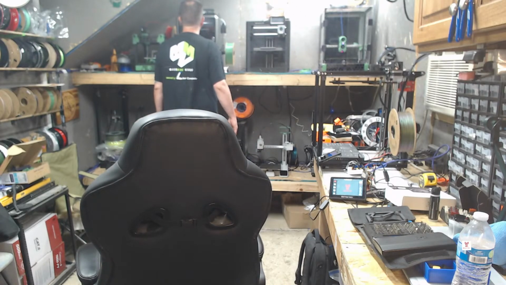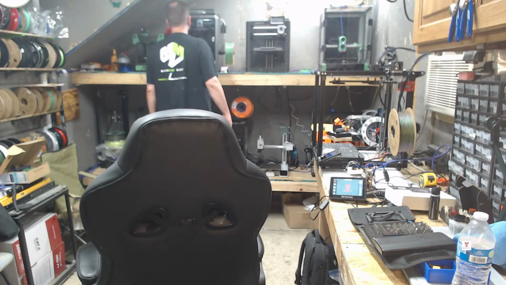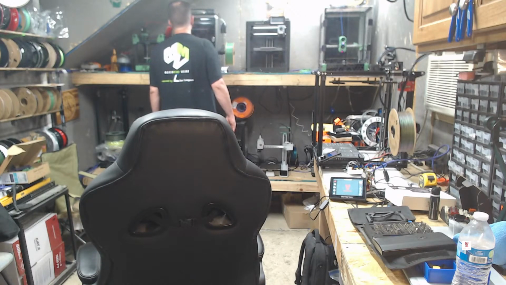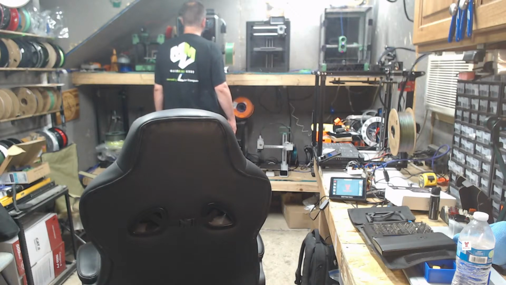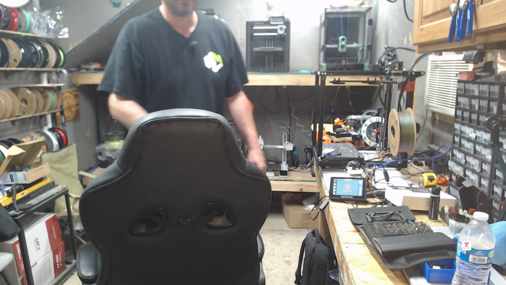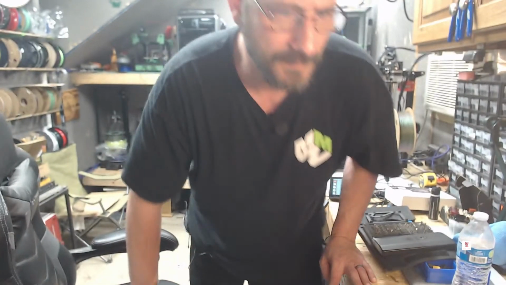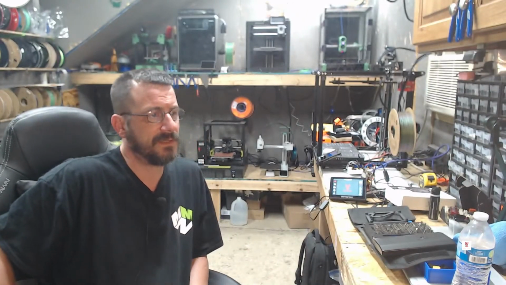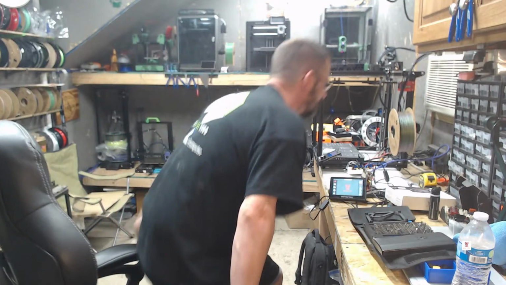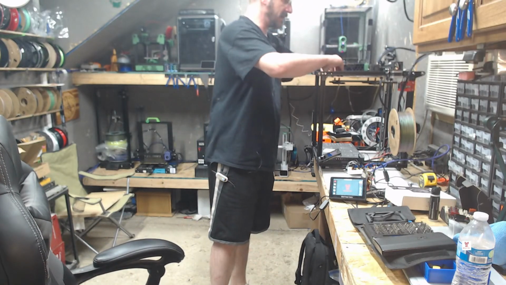Let's see, how's that looking? It looks like as long as it prints, it will be good enough for an Ender. Yep. As long as it successfully prints, it'll be good enough to go on an Ender. That's all I'm saying. But, yeah. Oh, is that done? It's done. Yay. All right.